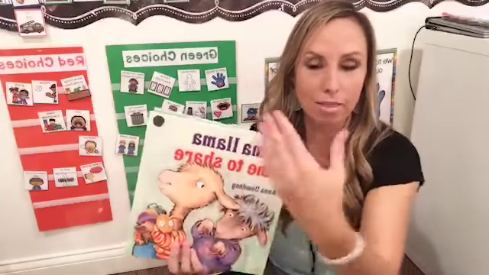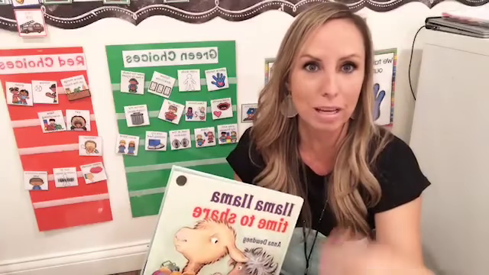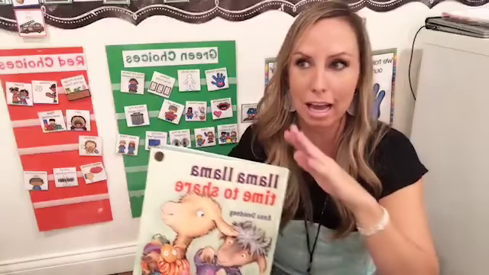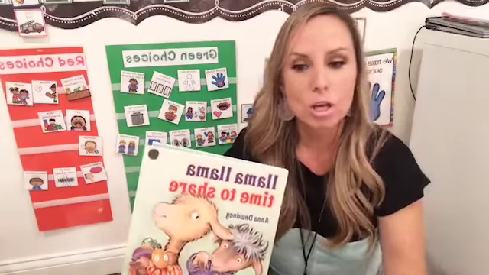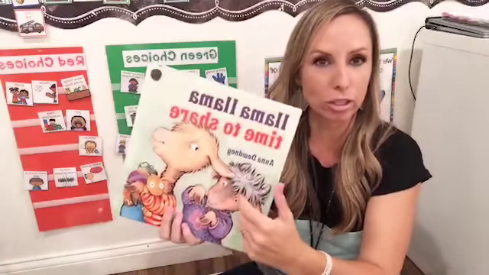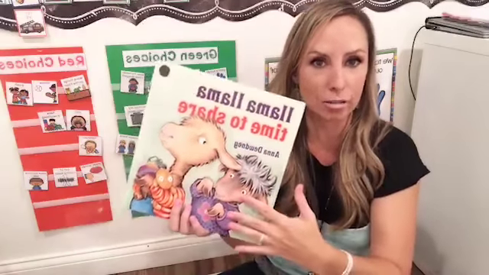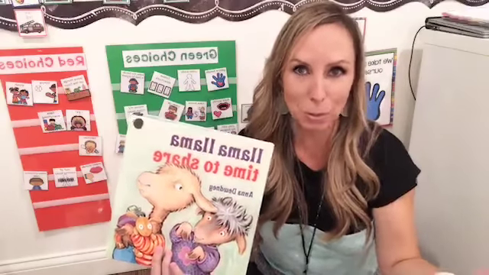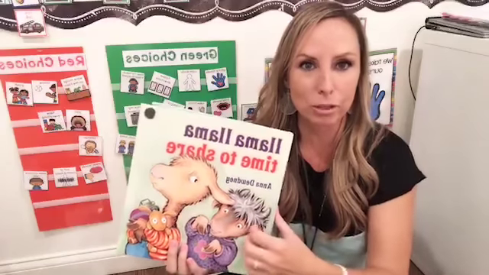Could we share? Could we take turns? So read the book and then talk about the green and red choices and then turn it into a classroom example. Because little guys, especially 3, 4, and 5-year-olds, have a hard time going from one setting to a different setting. It's called generalizing the skill. Your kiddos are going to understand that at home, just like Llama Llama, they can share and they can make these green choices. But you want them to generalize it to the classroom. So sometimes you just have to give them those examples and talk about it after you read or as you read.